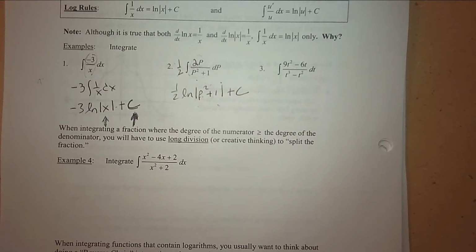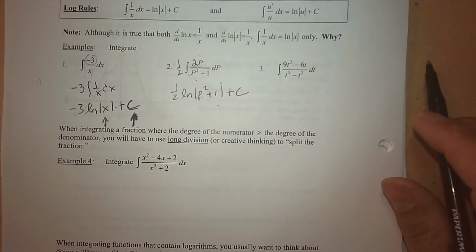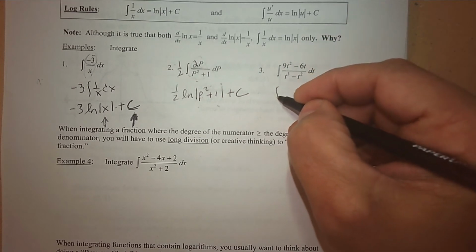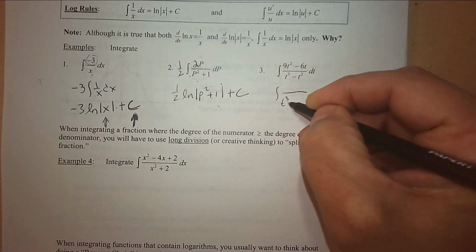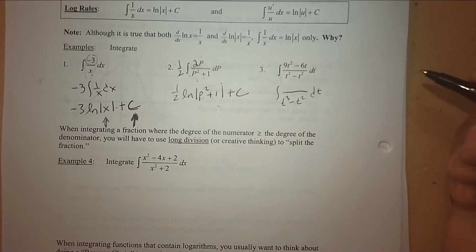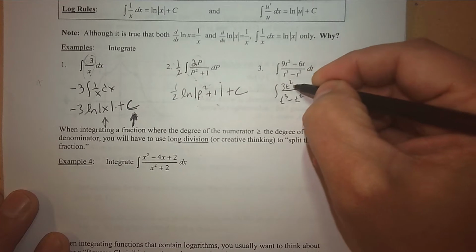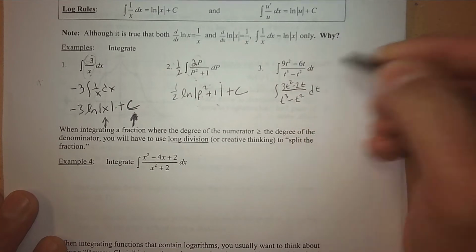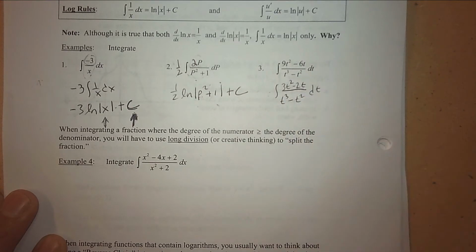Okay, 3. And I'm going to rewrite it properly. How do I find the hook? The derivative of the denominator. What is the derivative of the denominator? 3t squared minus 2t. Is that the same as what's there? What do I need in front to make it equivalent?